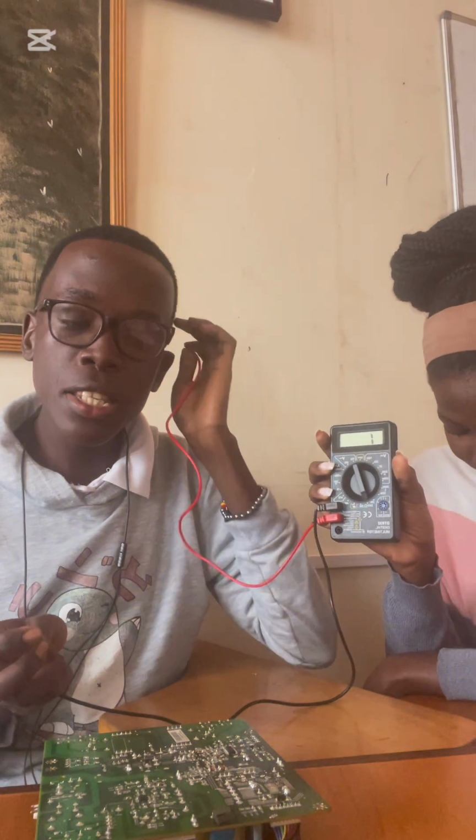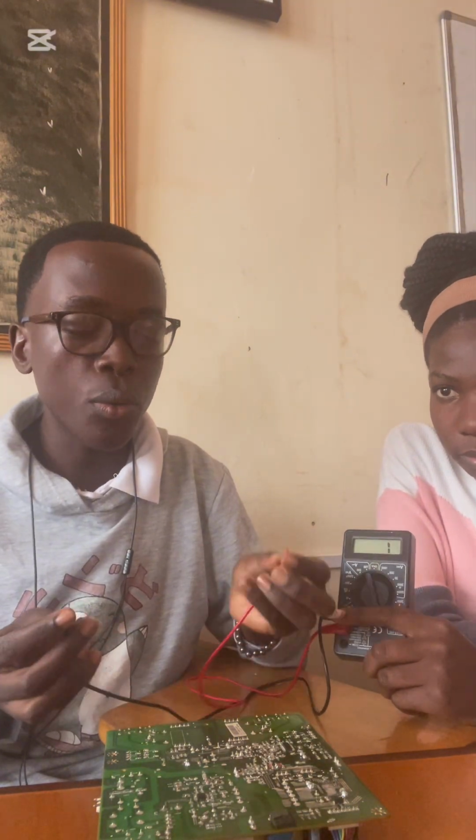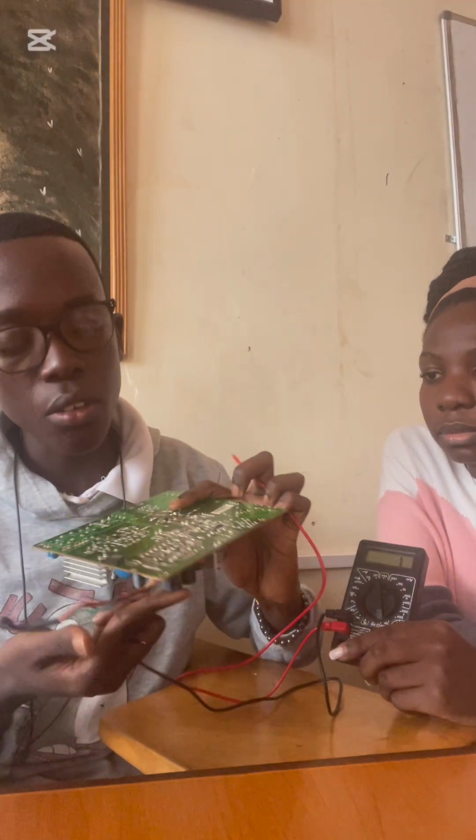So now the next thing we have to find out is whether our capacitor, this one here, is faulty or not. So we are going to use this device. It is called a digital multimeter, to find out the capacitance. So we are going to measure and see.